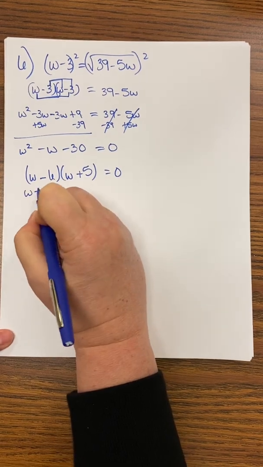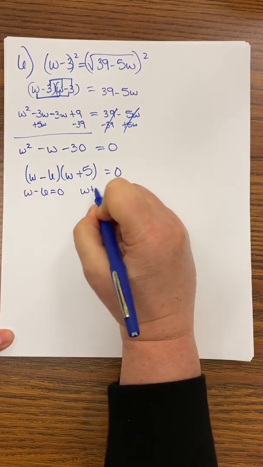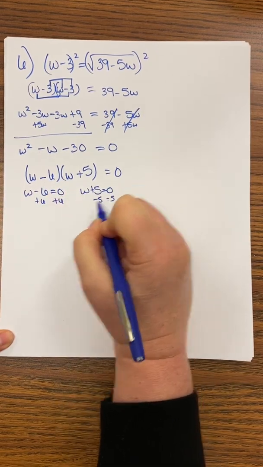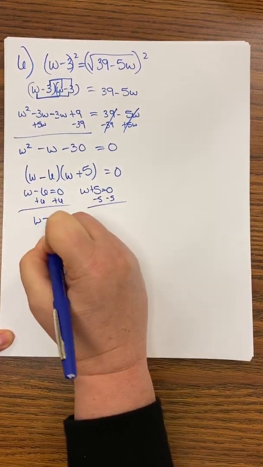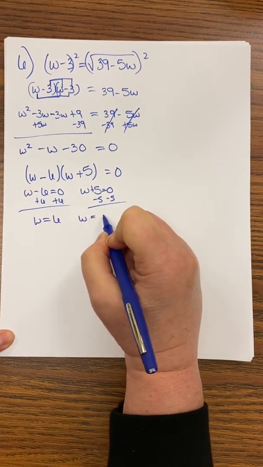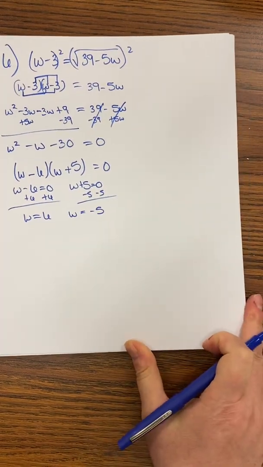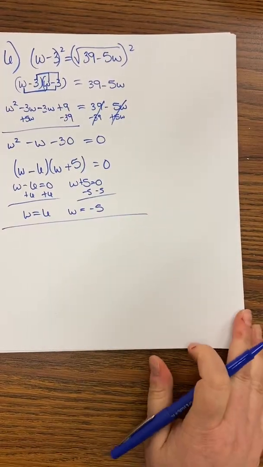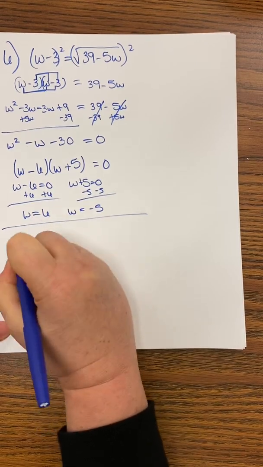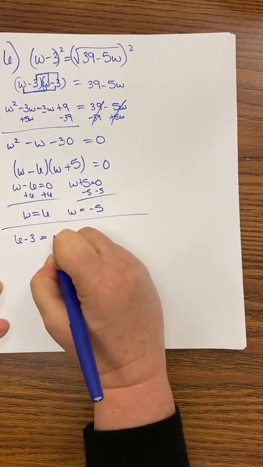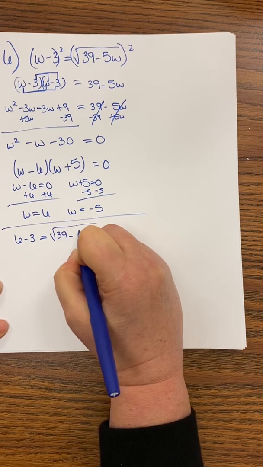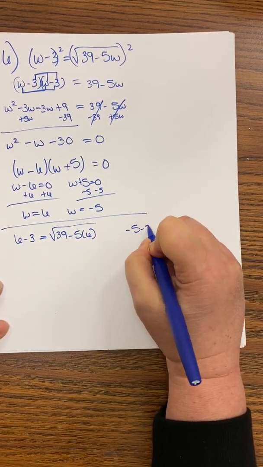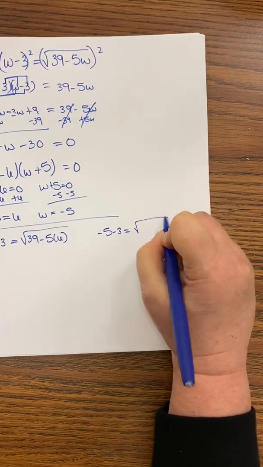So then we do what we did on the last one. We set them equal to 0, and then we solve. So we've got w equals 6, w equals negative 5. Now, again, you want to check on these because you may have extraneous solutions. So you go back to your original. We're going to check the 6 first. So 6 minus 3, 39 minus 5 times 6. And then we're going to check the negative 5 also. So I'm going to go ahead and write it down too.